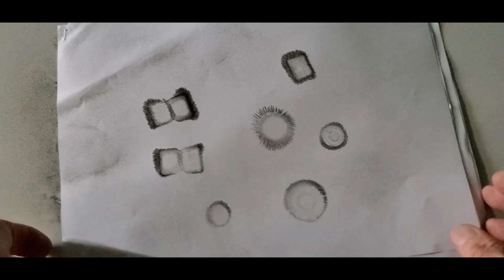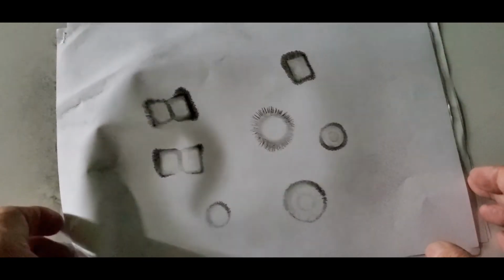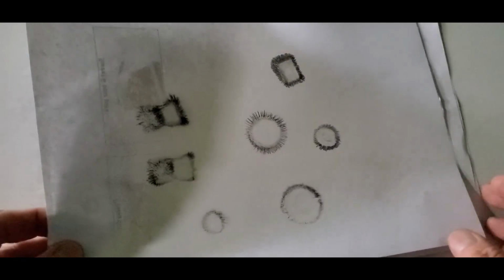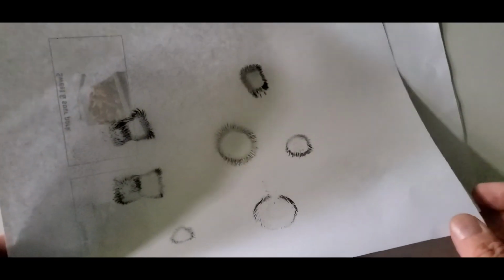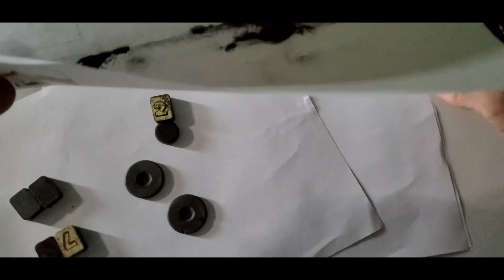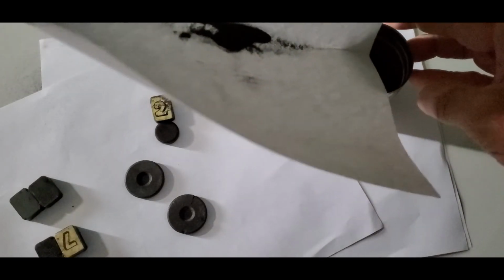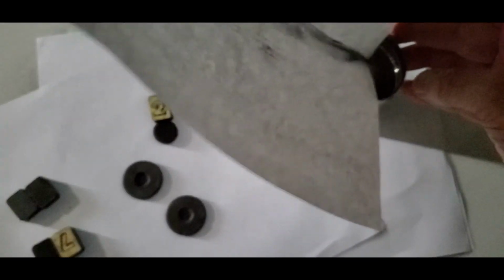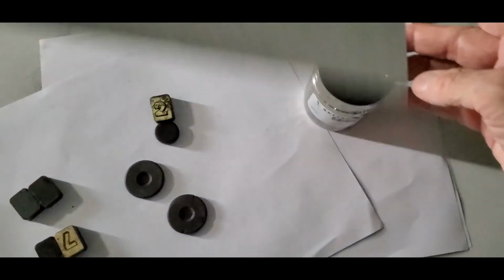So magnetic fields, invisible power. So how do we clean up with magnets? We simply put the jar here, give it a fold, and flip it inside.